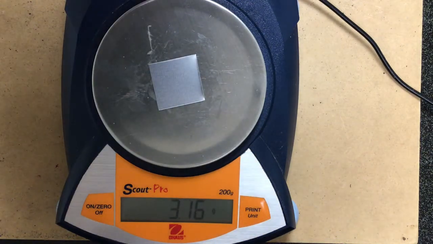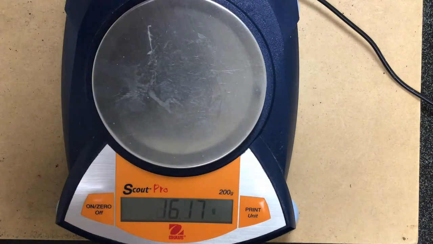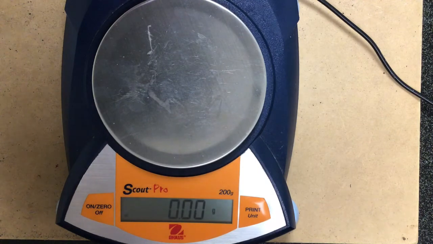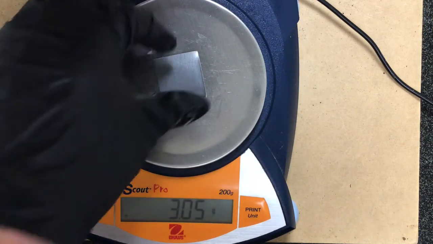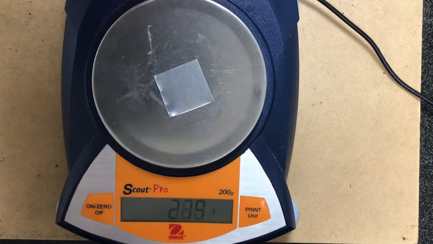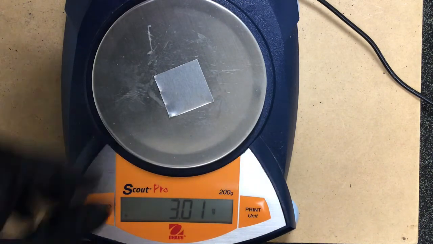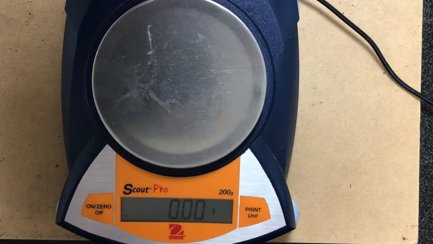Trial 2. Trial 3. And last but not least, trial 4. All right, and there you have it. So data for 4 trials of this, you should be able to complete the next steps.